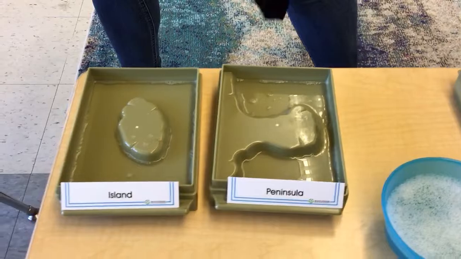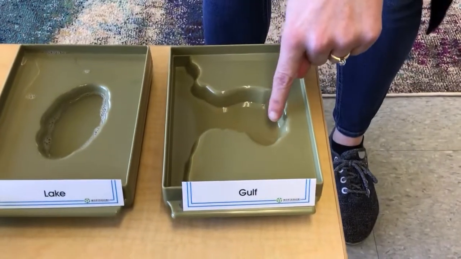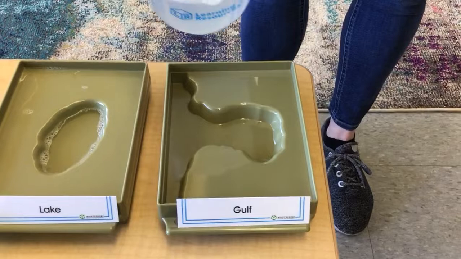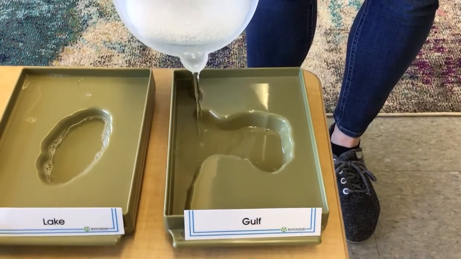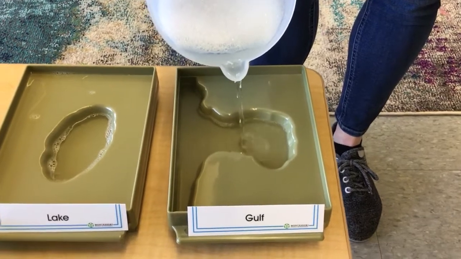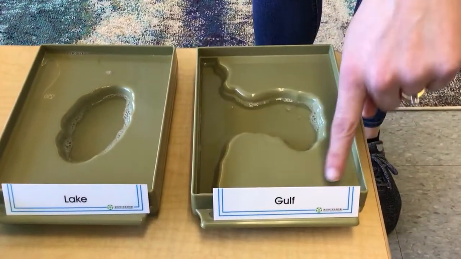All right, let's take a look at our matching water form. Over here, we have what's called a gulf. A gulf is a body of water that stretches into a piece of land. So if I pour my water, just like with all the other water forms, it's going to travel towards the bottom, accumulate low down, and we can see that the gulf is the body of water stretching into the piece of land.